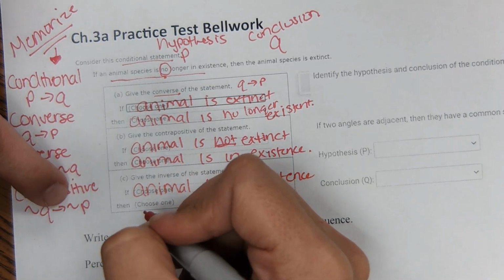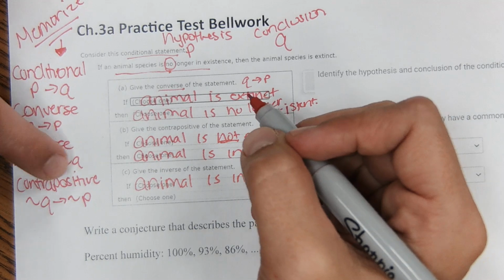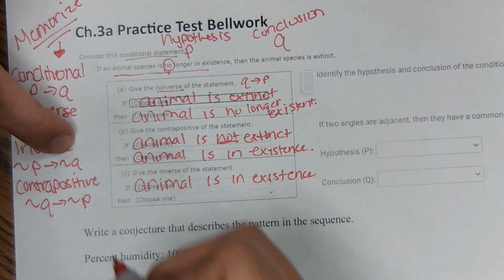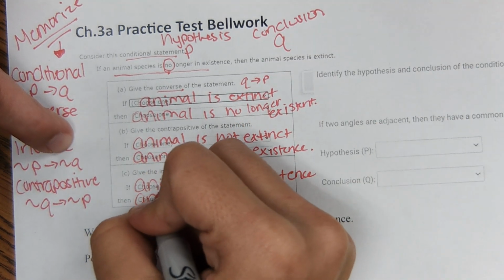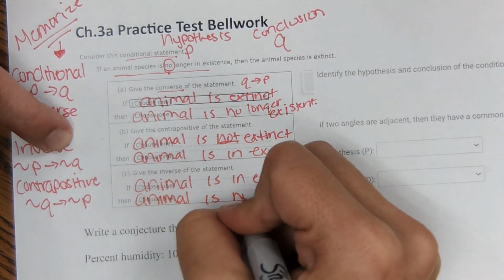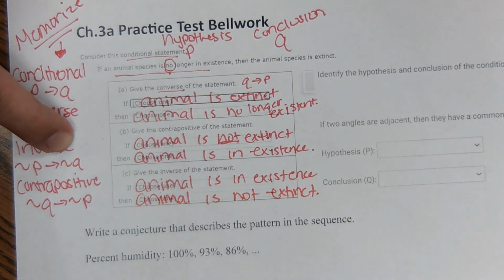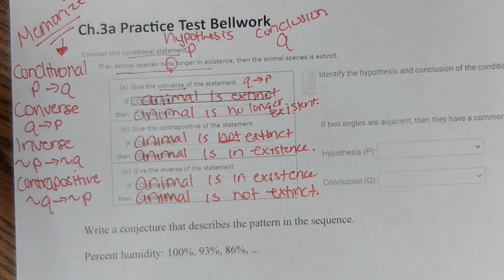Then not. Okay, we're doing inverse. See, that's why I have my chart, not Q. Then the animal species is extinct. Animal is not extinct. So like you saw, one little interruption and your mind can play tricks on you. So that's why it's good to have this chart written out.